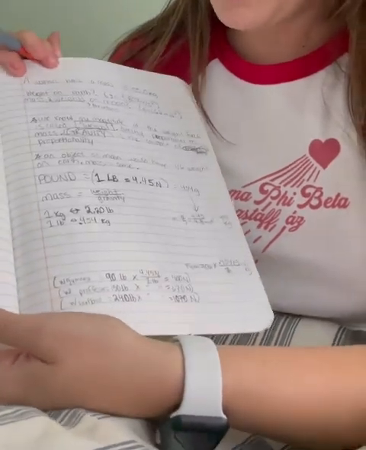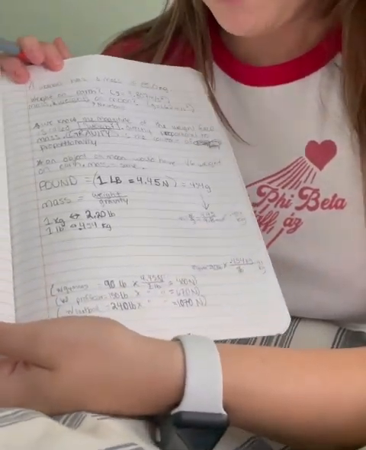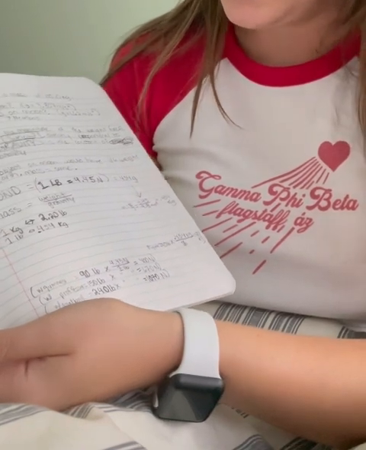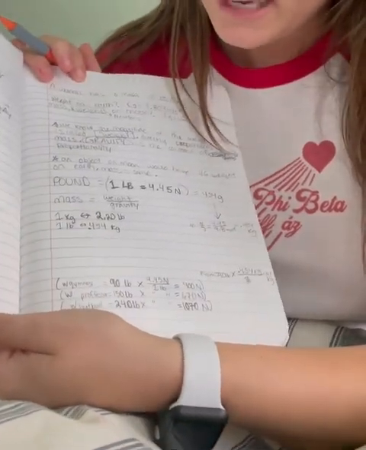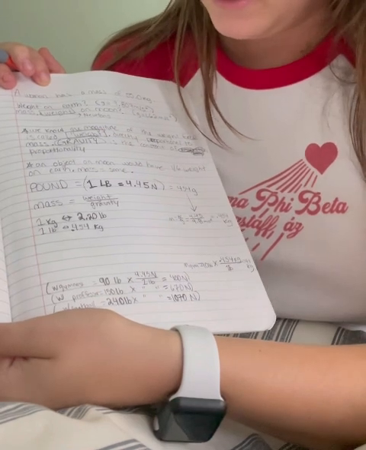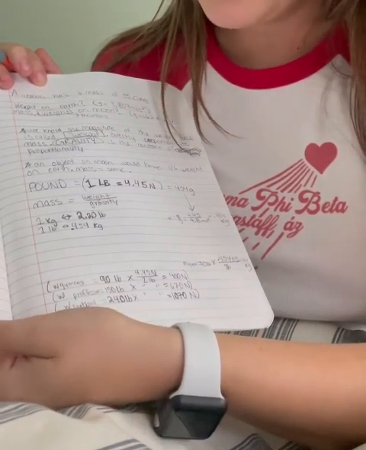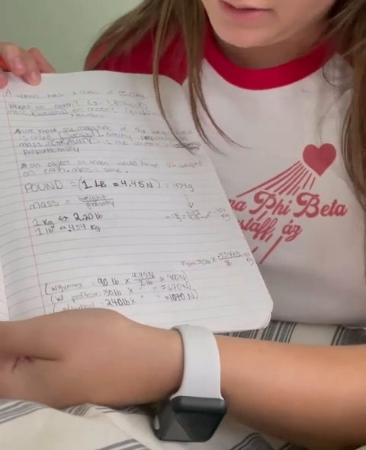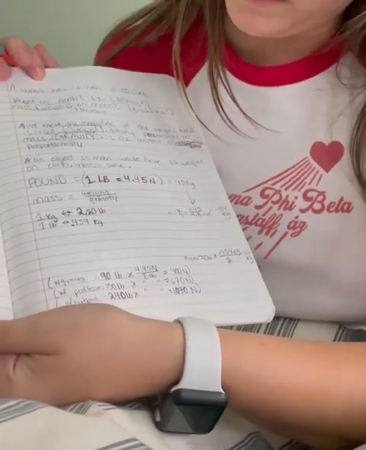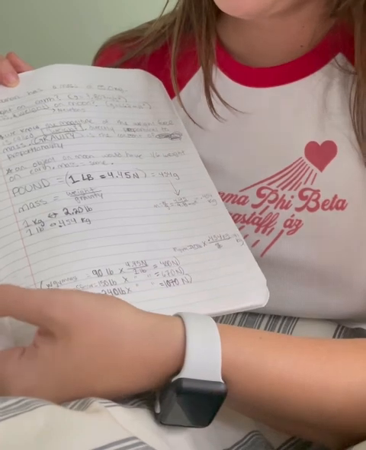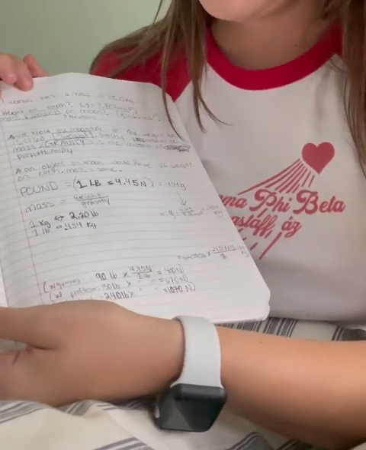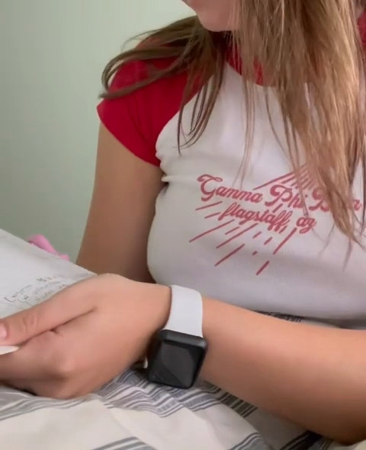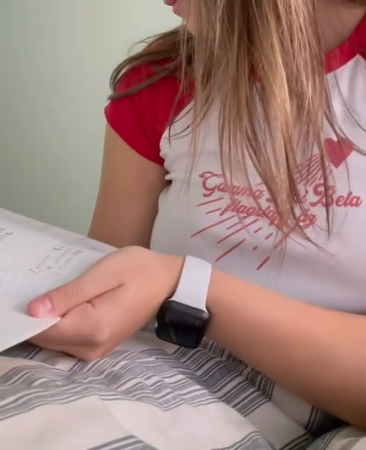We know that 1 pound equals 4.45 newtons and 454 grams. And we know that mass equals weight over gravity. And we know that 1 kilogram equals 2.2 pounds. And we know that 1 pound is 0.454 kilograms or 454 grams.